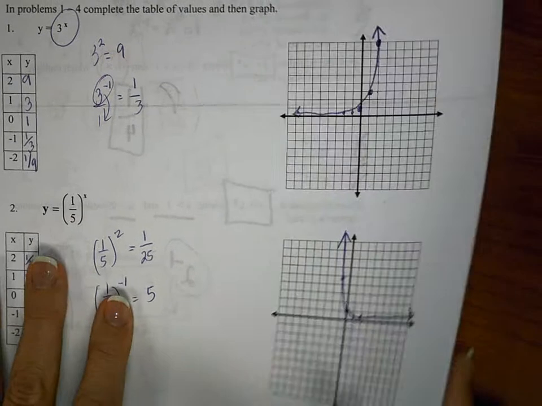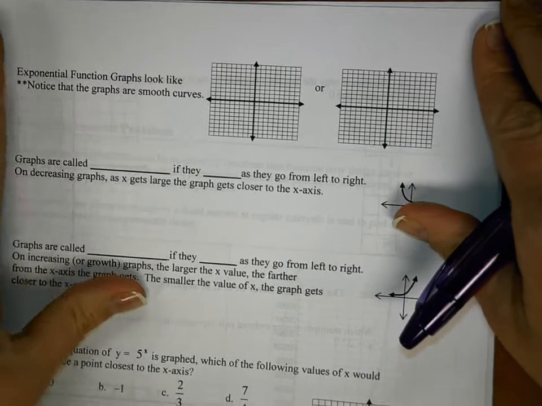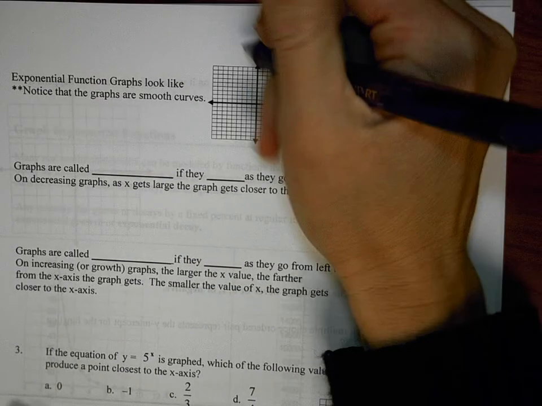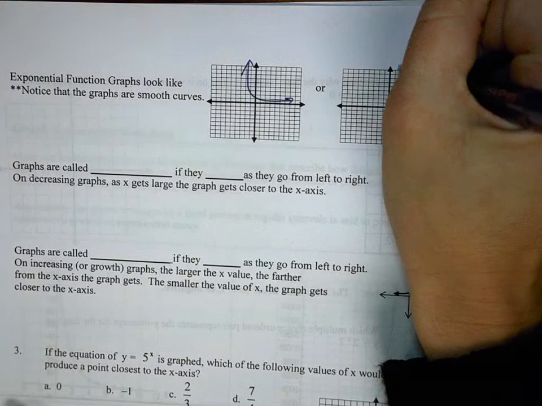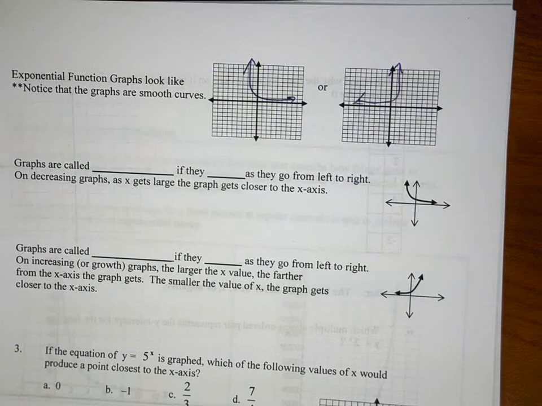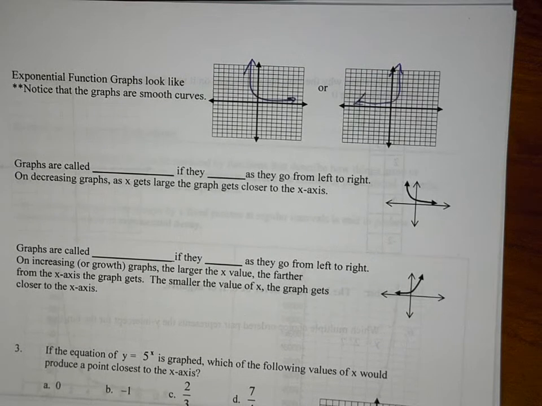All right. So exponential function graphs look like this, and we just did them. You're going to have one that goes this direction or one that goes this direction. Neither one of them will go below the x-axis. Okay?